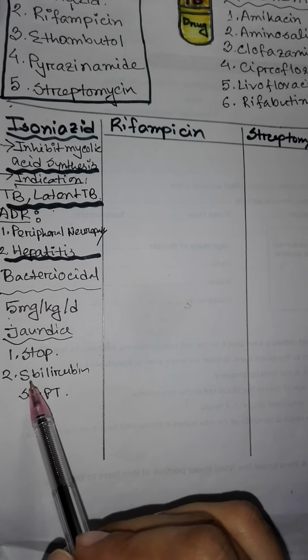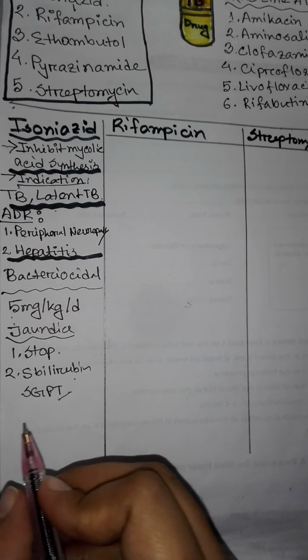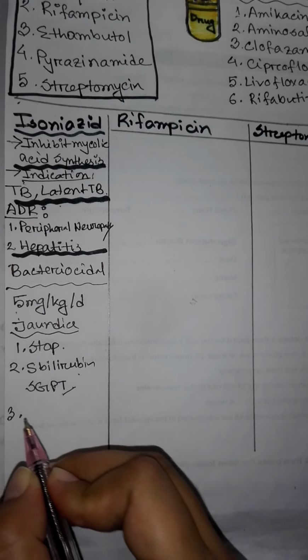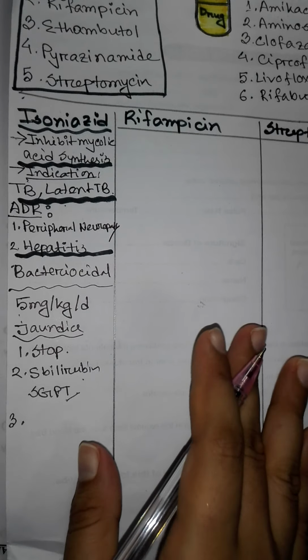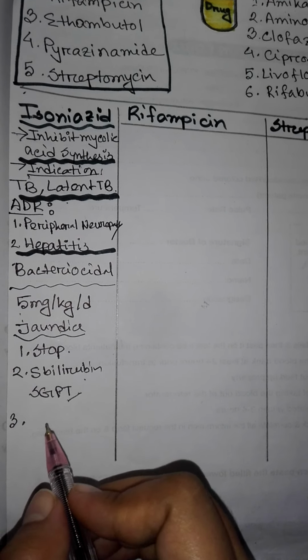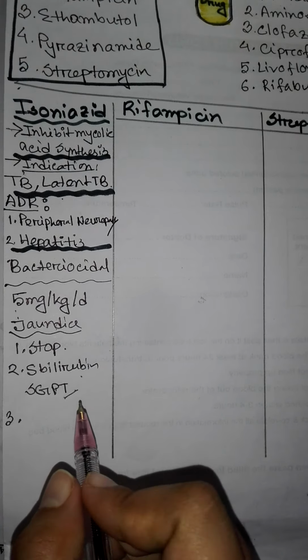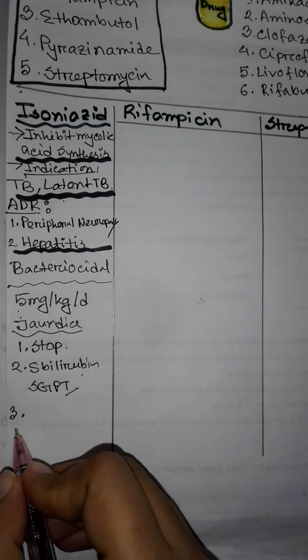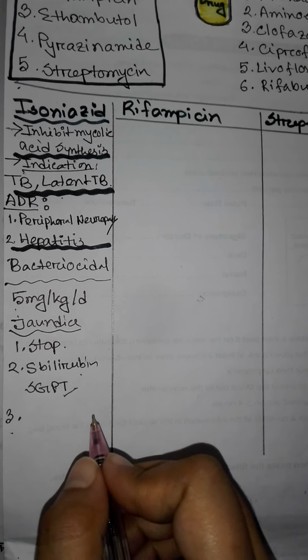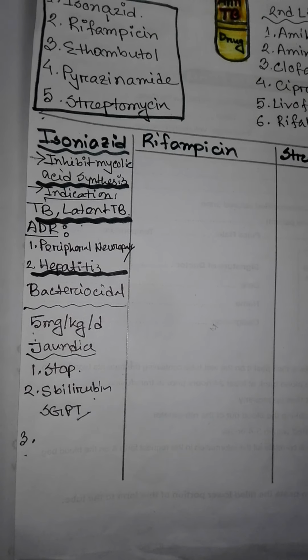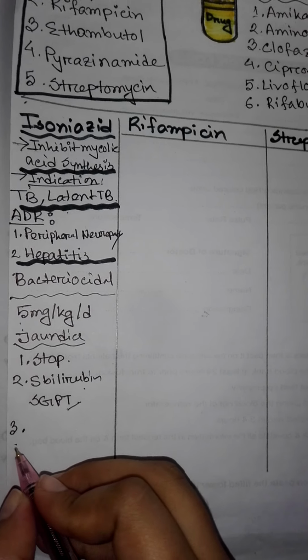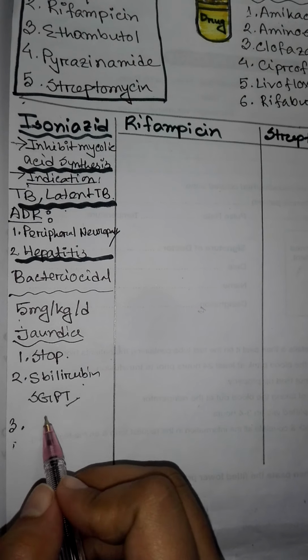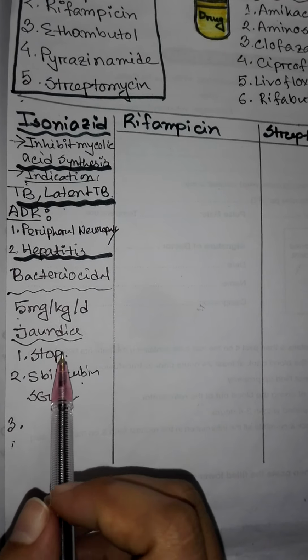So stop the drugs, then investigation should be done. If the patient recovers from jaundice, start with less hepatotoxic drugs, then we can use the optimum dose, then you use other anti-tubercular drugs. Every 2 to 3 months we should investigate the serum bilirubin, SGPT and AGOT.